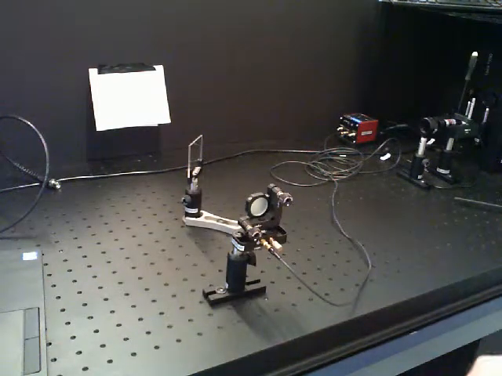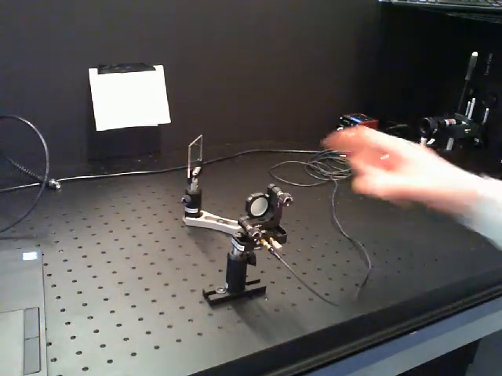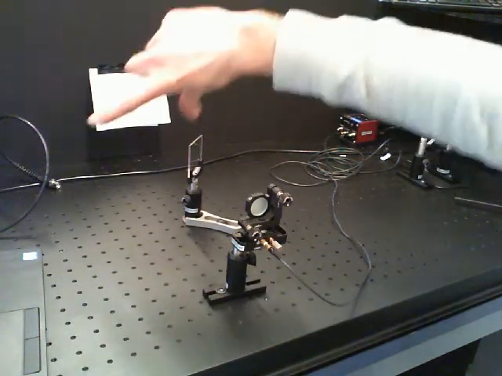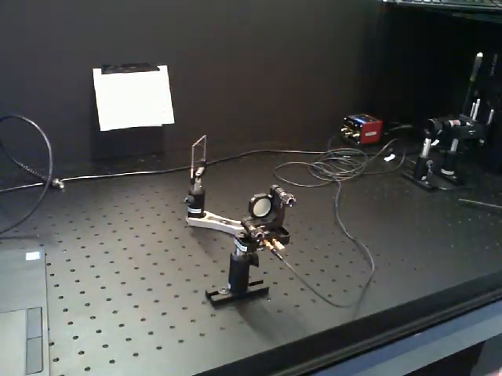As a final experiment, you'll be doing a test to figure out the coherence length of this diode laser by mismatching the lengths of the arms of the interferometer to see where you stop seeing interference. How mismatched can they be and you still see an interference pattern? If you get to a point where you don't see an interference pattern, that must mean the coherence length is less than the path length difference that you've introduced between the arms of the interferometer.